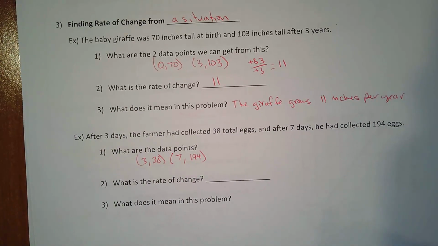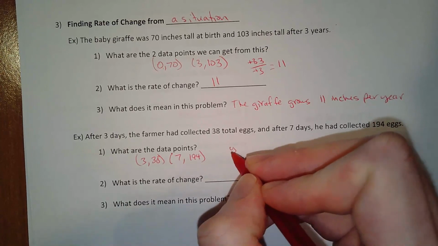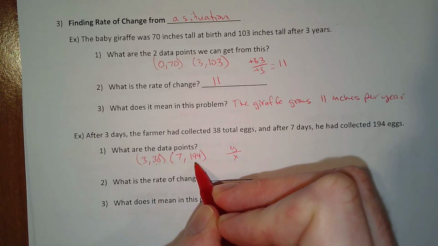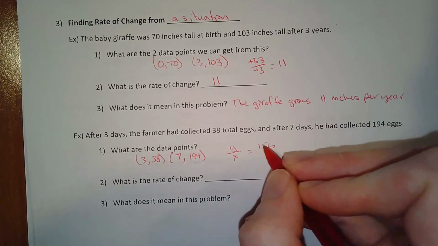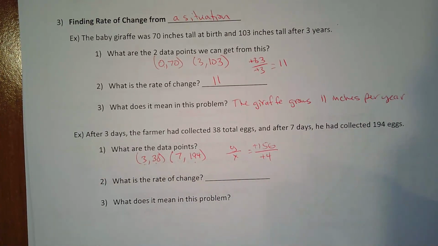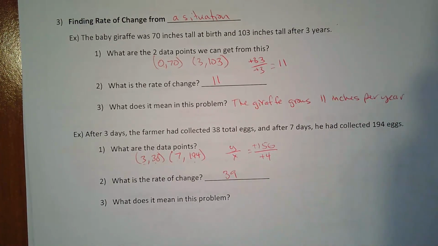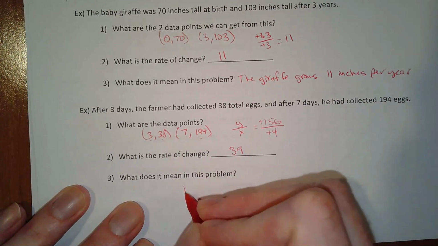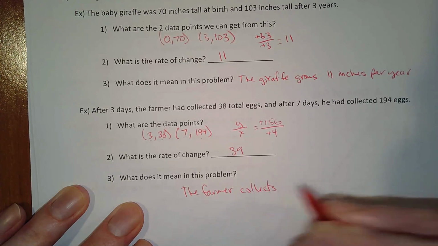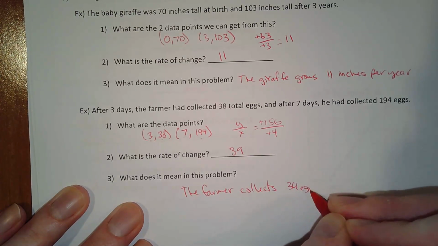Okay, so what is the rate of change? Again, the rate of change is the change in the y over the change in the x. It went from 38 to 194. That's an increase of 156. The days went from 3 to 7. That's an increase of 4. So if we divide those, that's 39. What does that mean in the problem? That means that the farmer collects 39 eggs per day.